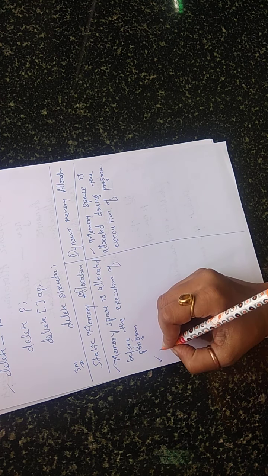Next, the third difference between static and dynamic is, in static, more memory space is required, because we don't know exactly what elements are going to be entered. For example, if I am taking an array, we don't know how many elements the user wants to enter in that array. So usually we have to go for a larger size subscript for the array.